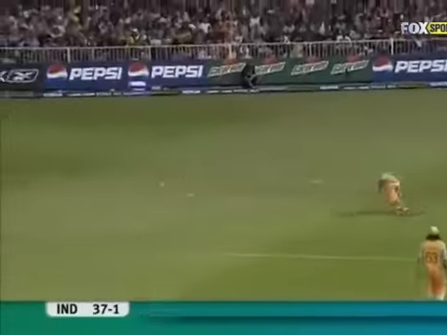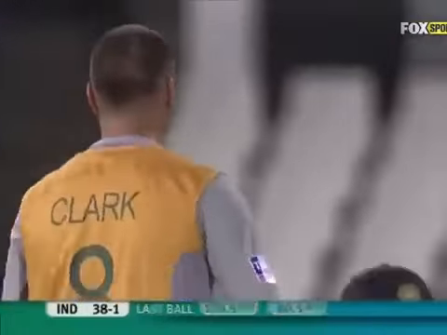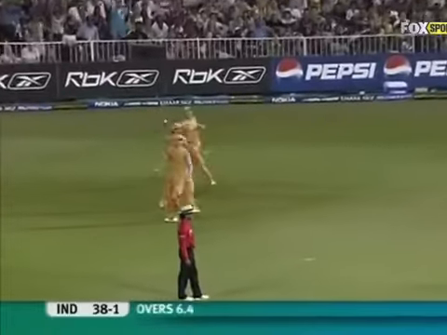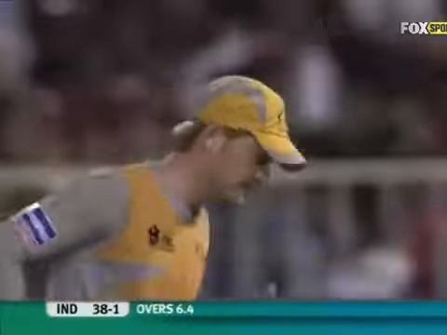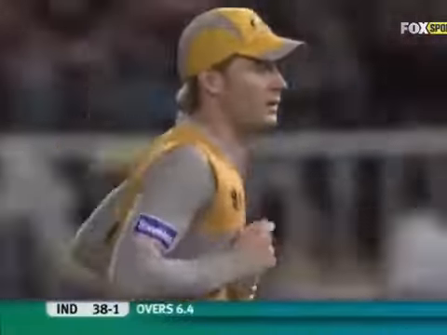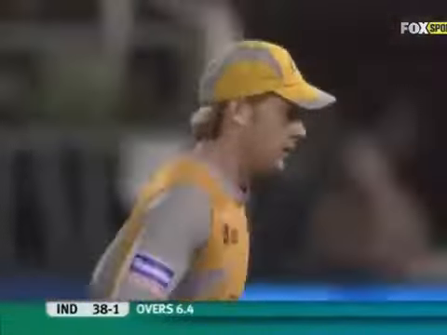That's in the air. Can't get it. Clark again. Just tipped it over the bar. Well, I said he'd be cranky with a missed run out. He'll be filthy now. It was tough. It went quickly. He had to jump in the air.